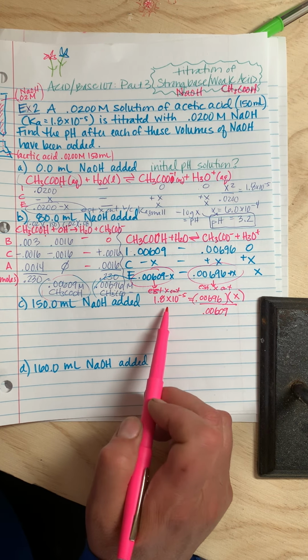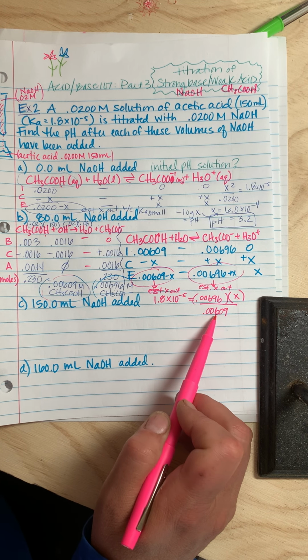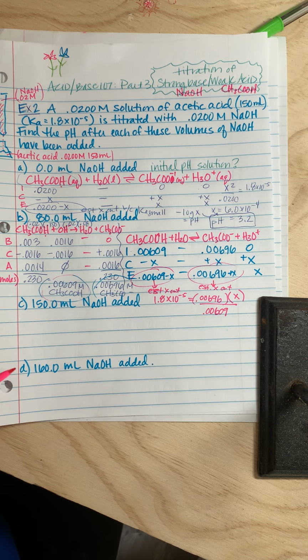Okay, so we're going to do a little bit of baby algebra. 1.8 times 10 to the minus 5 times 0.00609 divided by 0.00696.